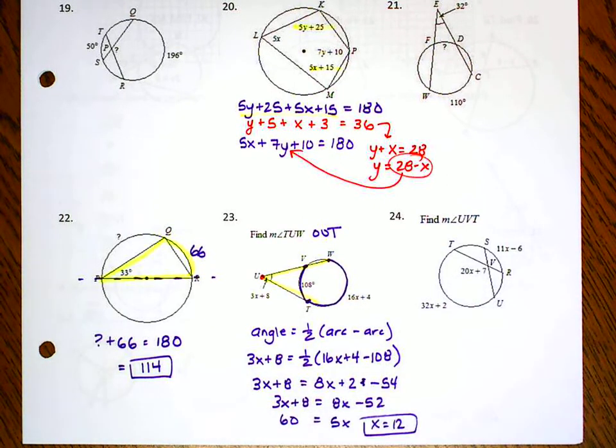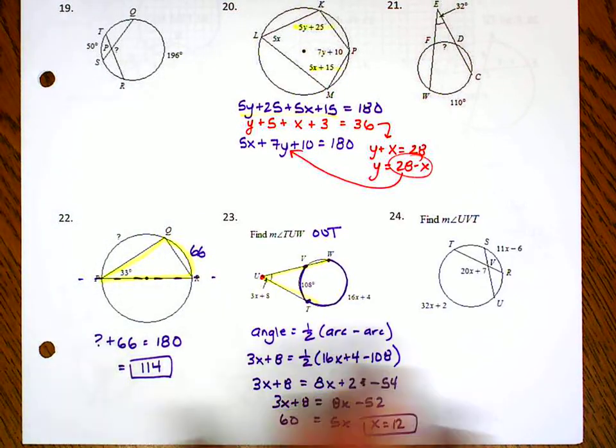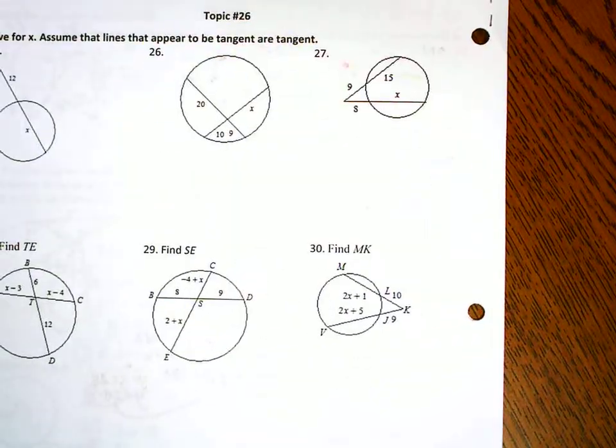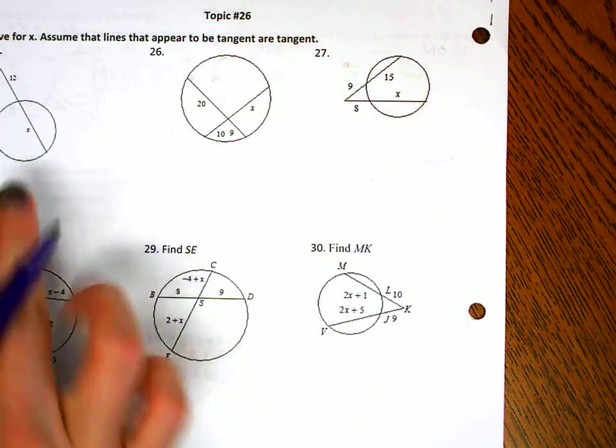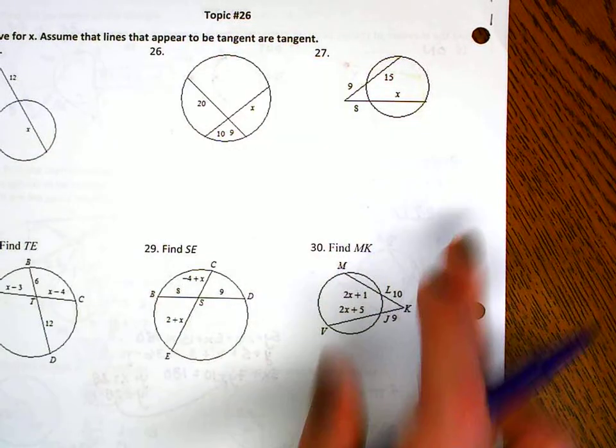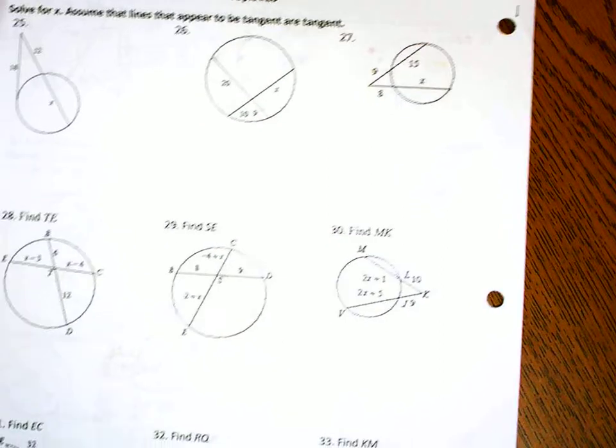I think you guys can figure that one out. It's very similar to this problem. Okay, so we'll move on to the next page. Remember, there's a key on Blackboard too, so you can use that to help you. I am going to skip around. I think these are a little more straightforward, so I'm going to let you guys work on these by yourself. Let's do number 28 together.